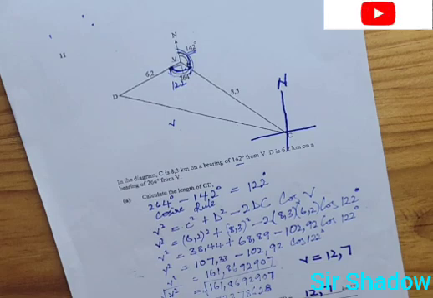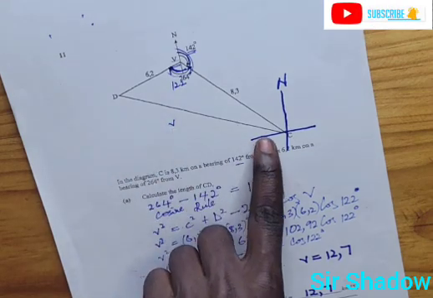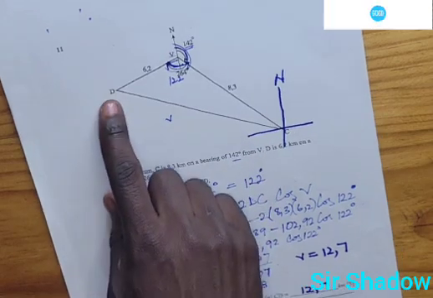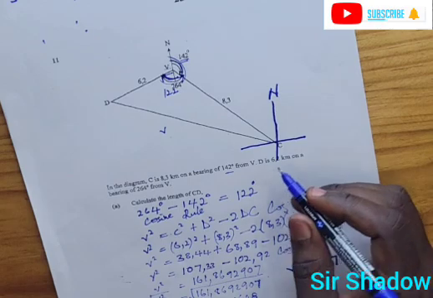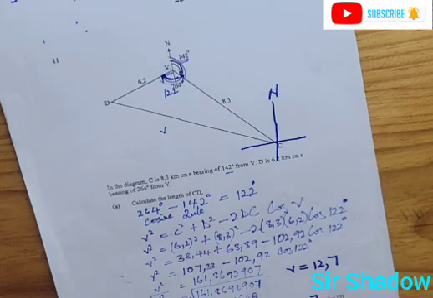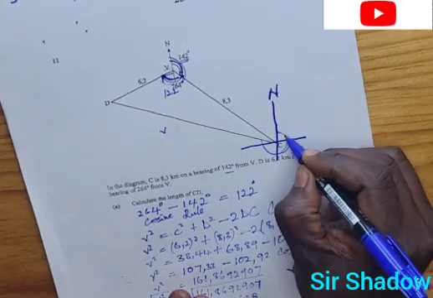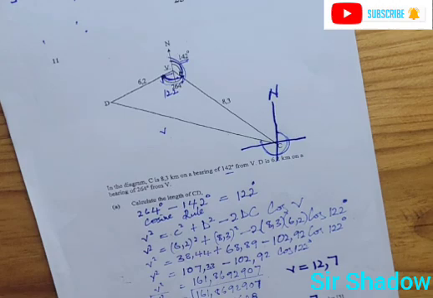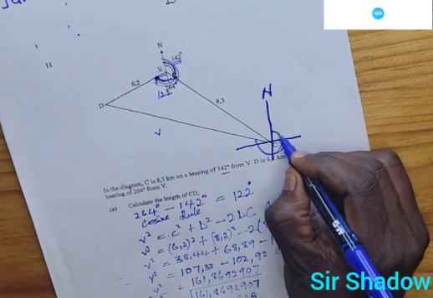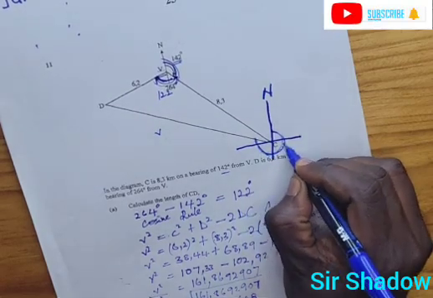Right, we're asked to find the bearing of D from C. So this is our, remember, this is our D, right? So we want to find the bearing of D from C. Since you are asked to find the bearing of D from C, then you have to check our cardinal point. Touch the north and rotate until you intersect your line with the point, the line from D, the bearing of D from C. You want to find this bearing.